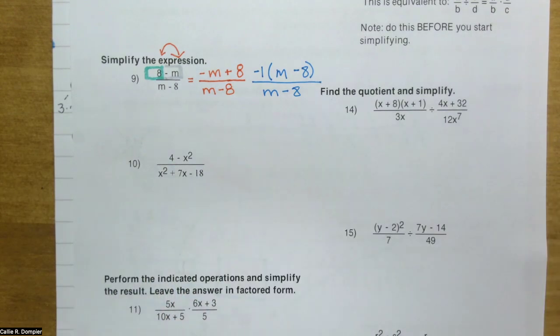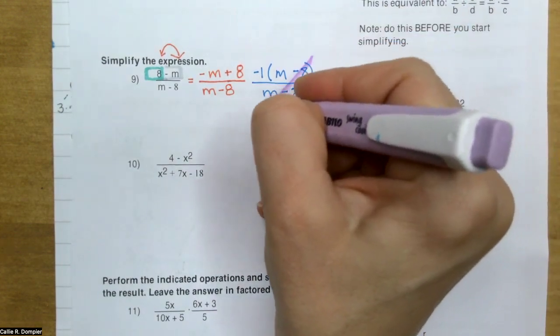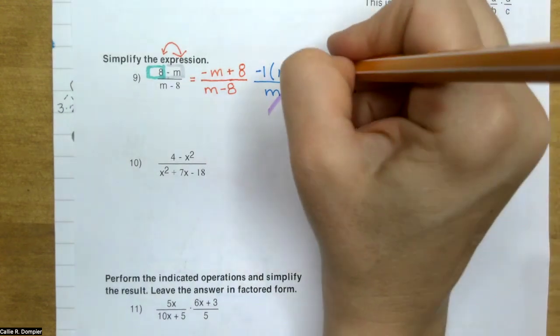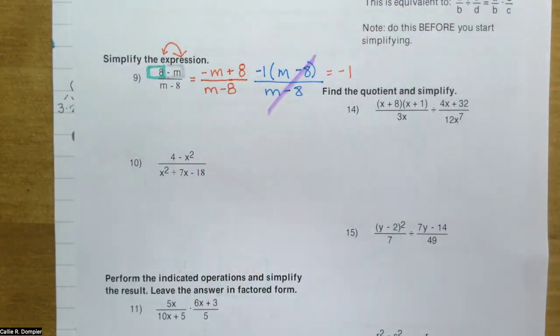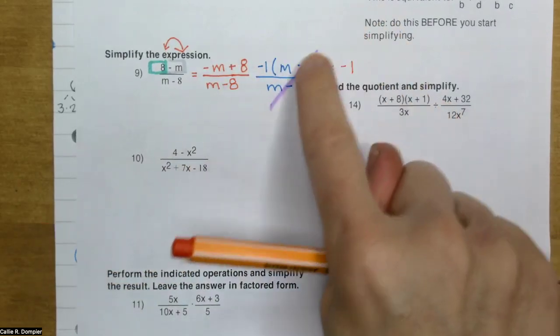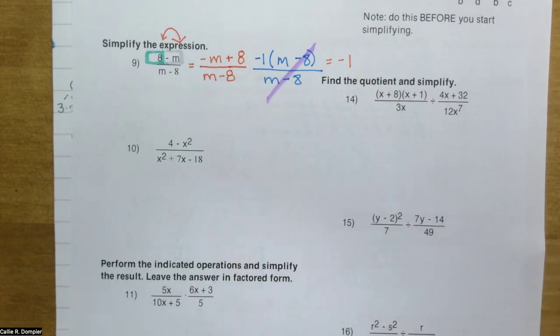Now what do we have? We have 2 binomials that we can cancel. What are we left with? We are left with a negative 1. So the answer to number 9 is negative 1. We had to factor out the negative 1 so that we could cancel the binomials because they were the same then. We got negative 1.